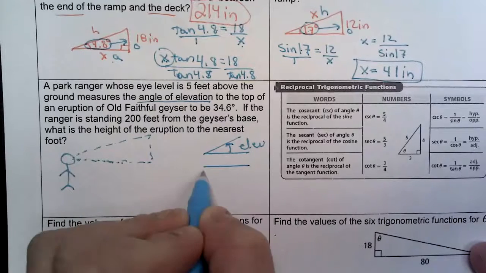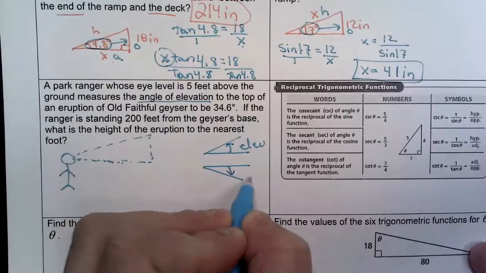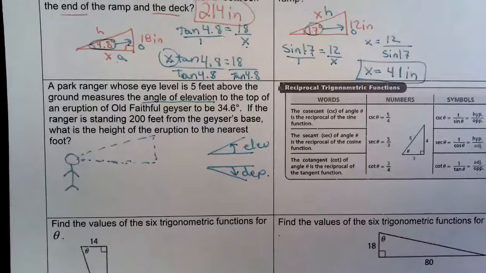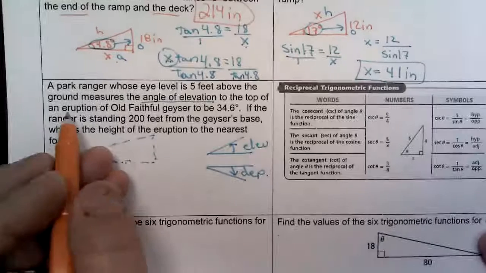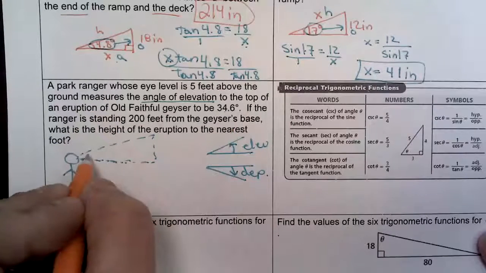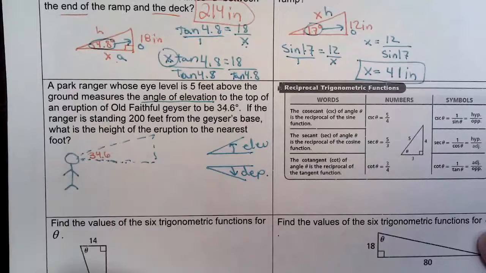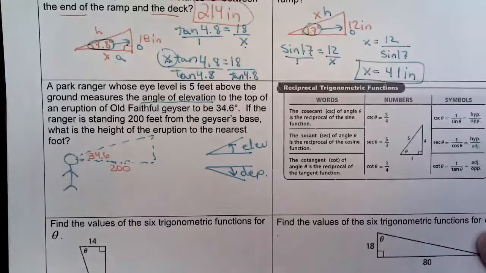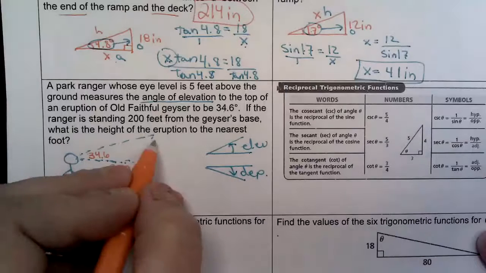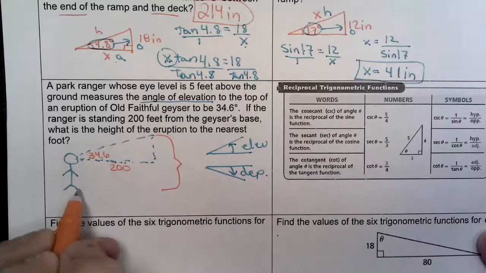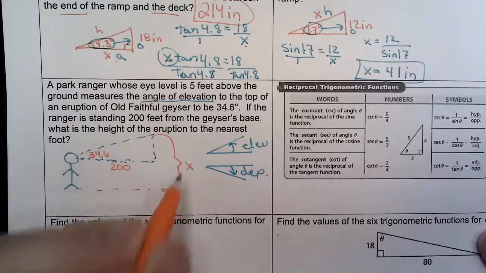And then you have an angle of depression, which is from a horizontal looking down. Okay, so remember those. All right, so here is my triangle. I'm looking at the top of an eruption of Old Faithful, or this park ranger, and the angle of elevation is 34.6 degrees. The ranger is standing 200 feet from the geyser's base, and we want to know the height of the eruption. So we want to know the total height from the ground.